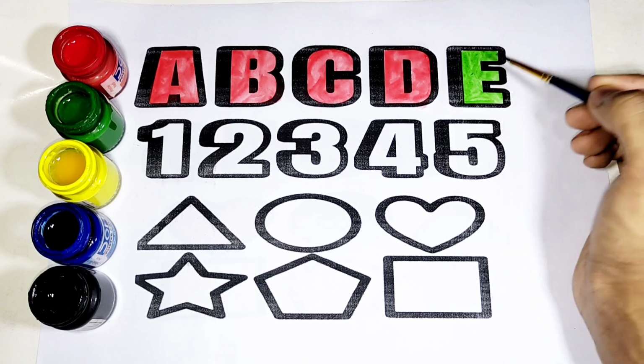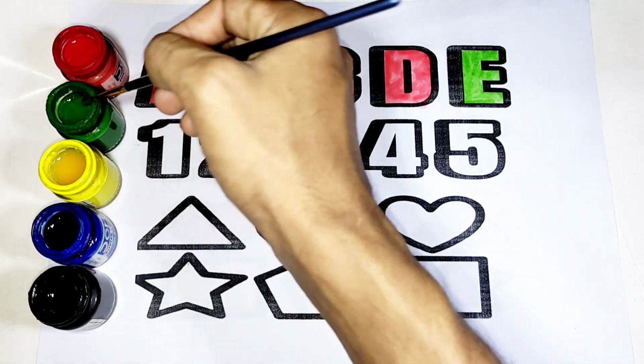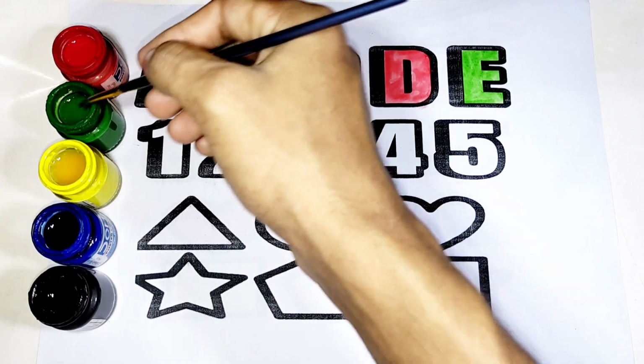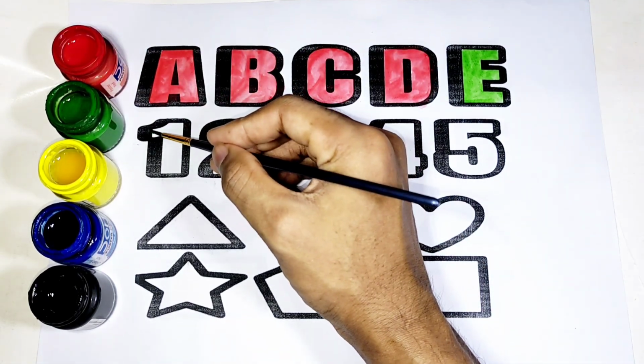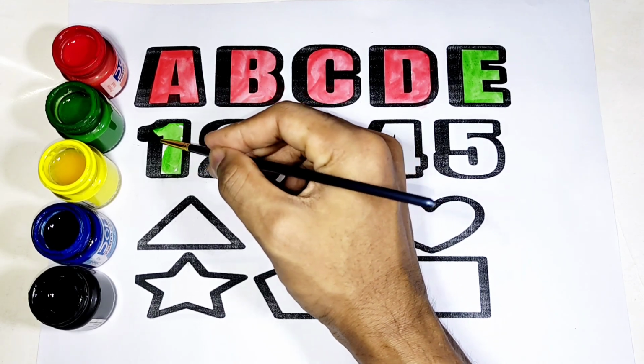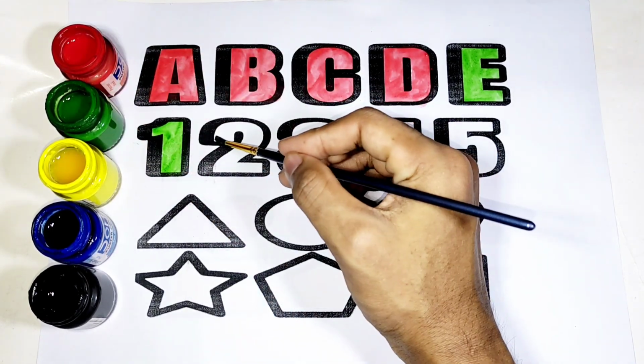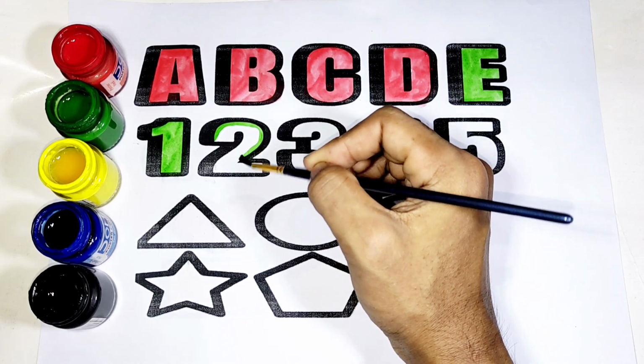The alphabet of E. The next one is numbers. First we are using the number of 1. And the next one is 2. Now we're coloring the number of 2.